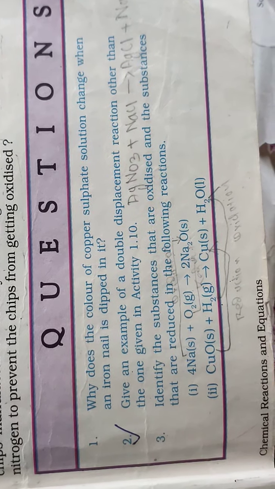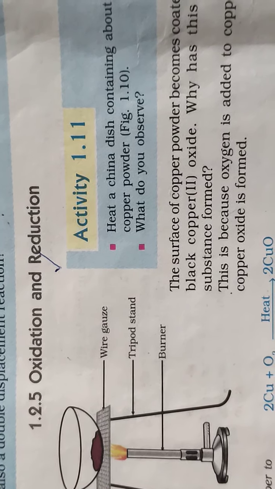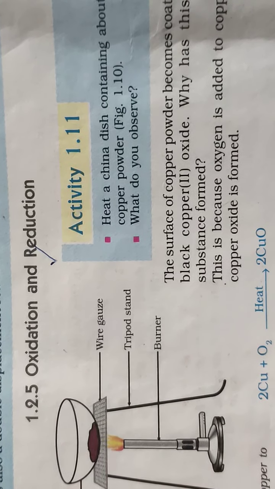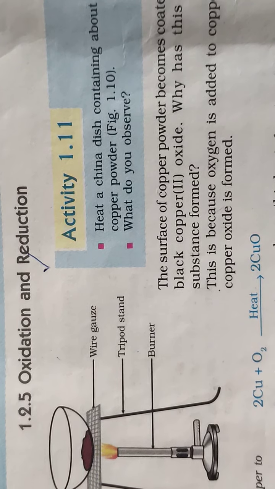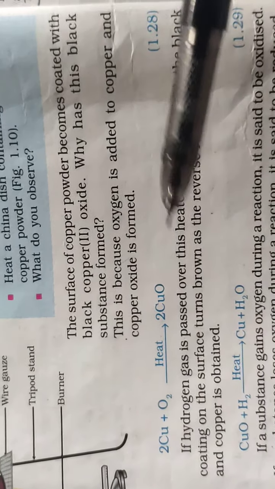And I would like to tell you about the first stanza question. The first stanza was oxidation and reduction reaction. So write some questions. What is oxidation and reduction reaction? Give an example for each.